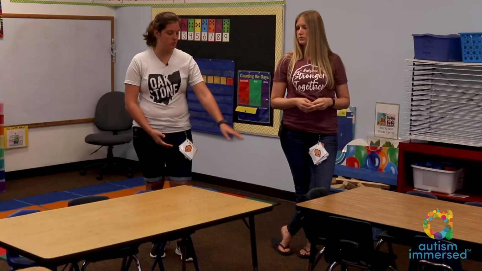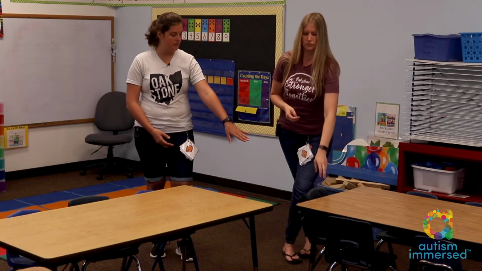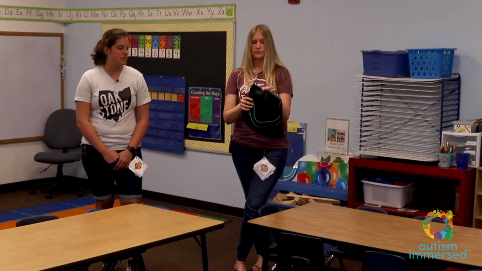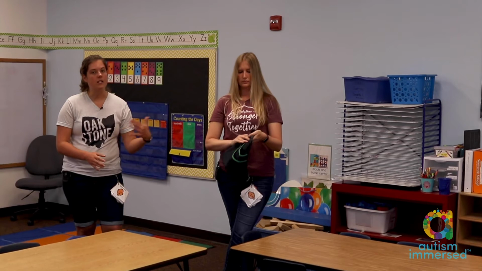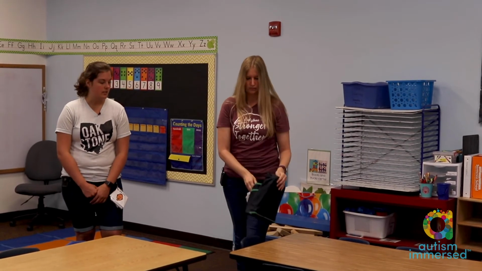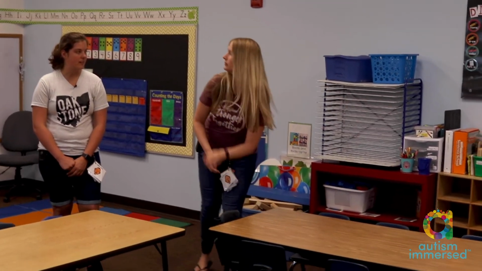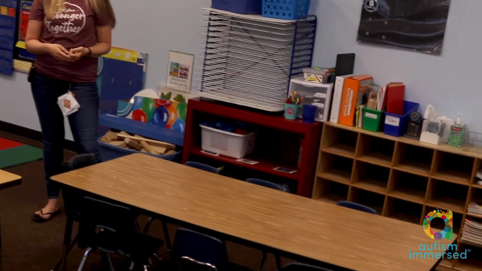Like we mentioned with the visuals, some of the chairs have chair pockets on them for them to easily get the visuals without having to get up and walk around the room and have that distraction or that excuse to get up and avoid something that we might be doing.